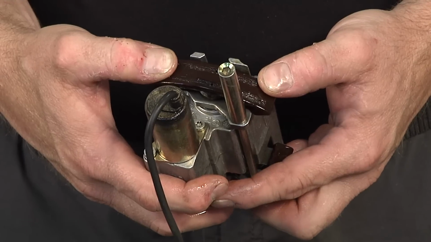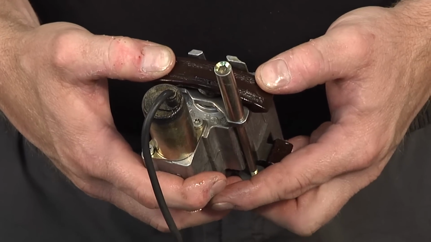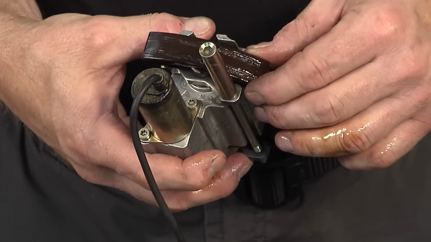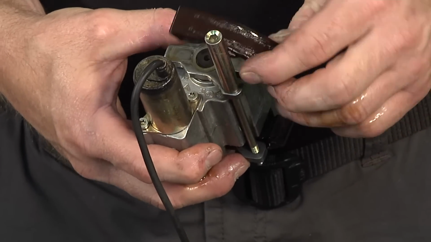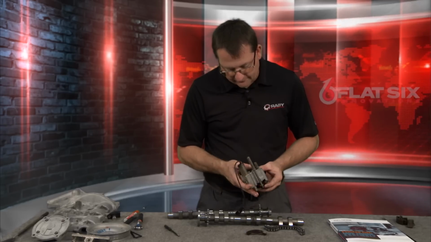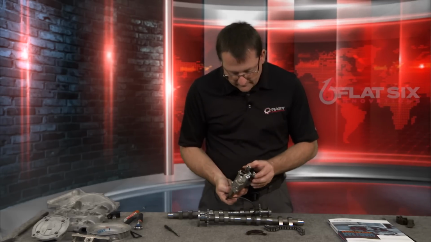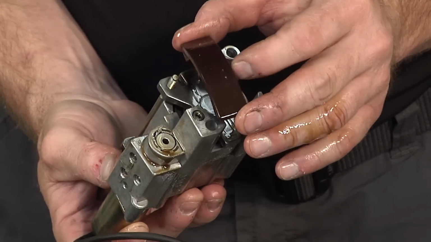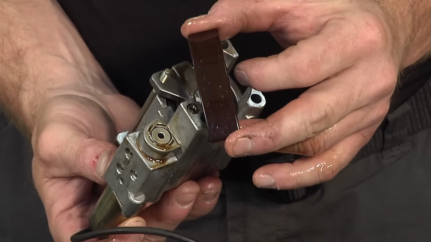Look how worn these are, okay? So this is the top side. You see the wear that's on it. I've got it popped loose. It has a little O-ring under there, okay? And now let's look at the bottom side. The bottom side looks really good. That bottom side has hardly any wear on it.